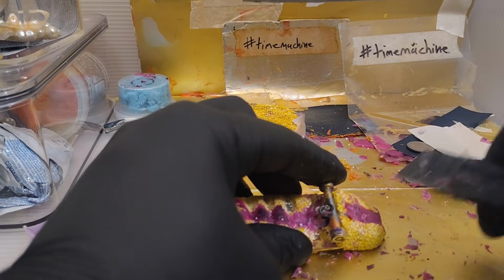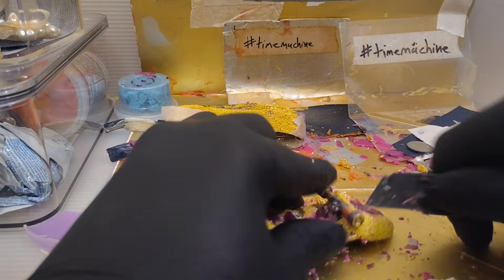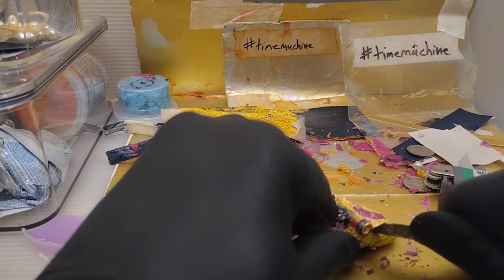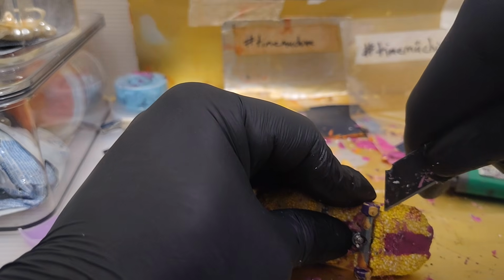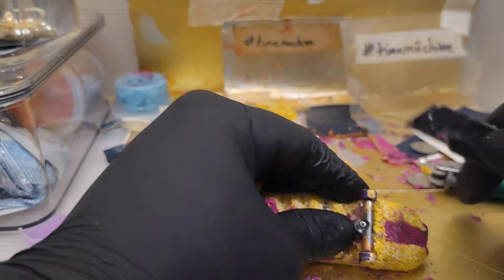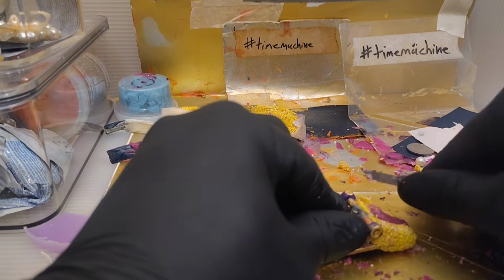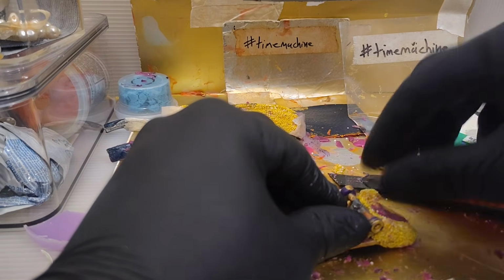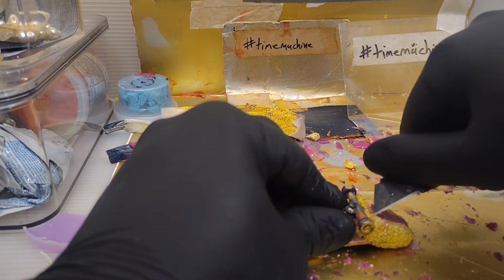Ooh, gotta be gentle. Got to be nice. Okay, let's see if we can get that groove out. Come on. You're a little stubborn on this part for some reason.